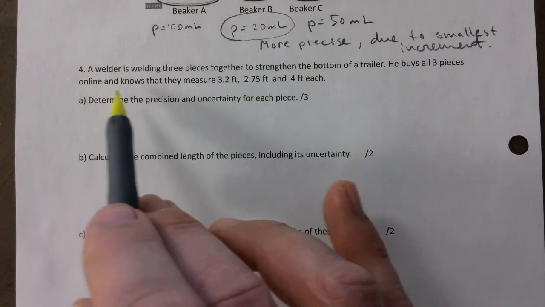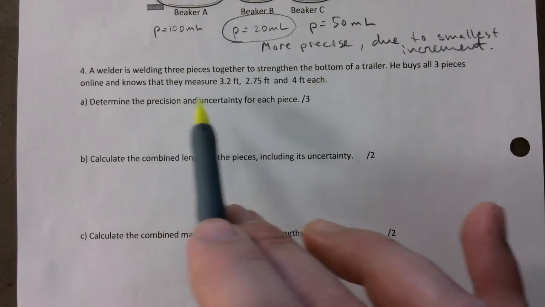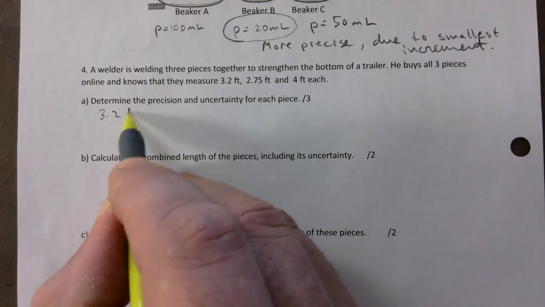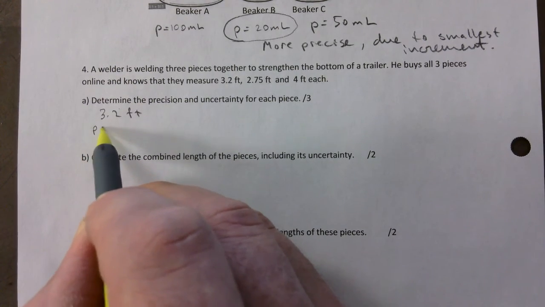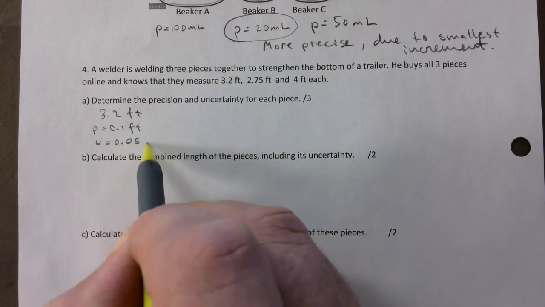A welder is welding 3 pieces together to strengthen the bottom of a trailer. He buys all 3 pieces online and knows that they measure as follows, right? Determine the precision and uncertainty for each piece. So I'm going to go 3.2, right? I'll do it like this. This is 0.1 foot, so uncertainty is 0.05 of a foot.